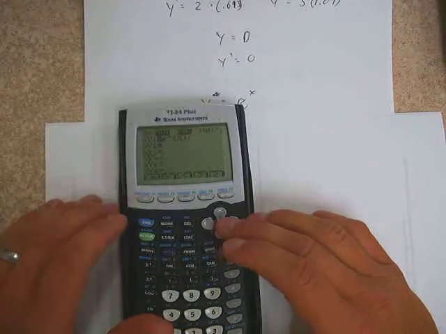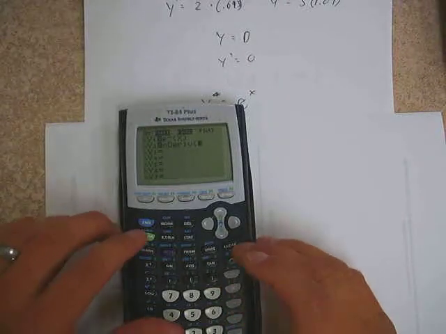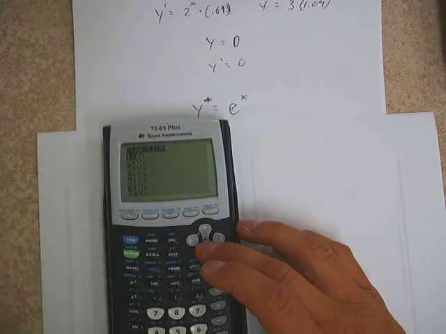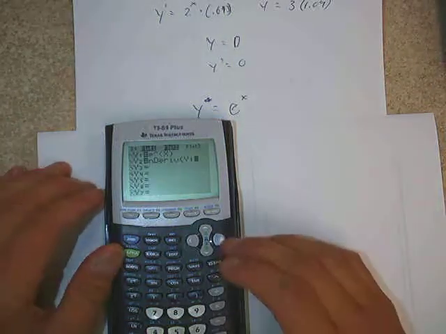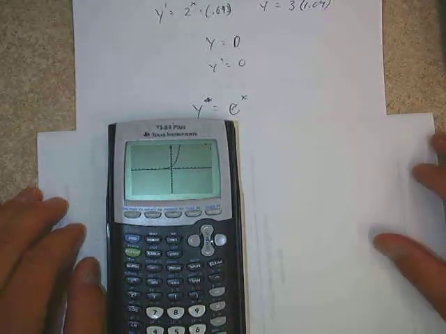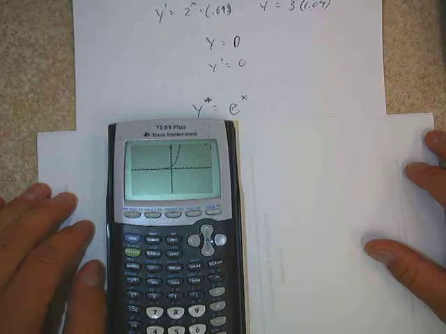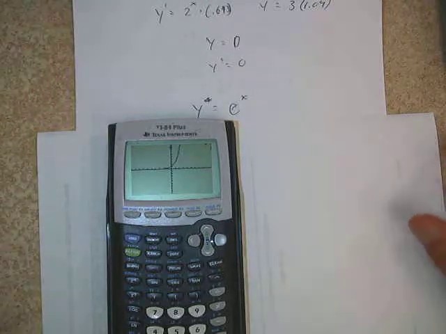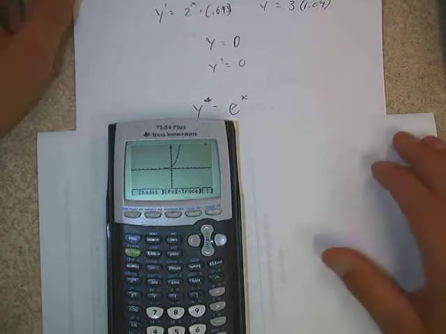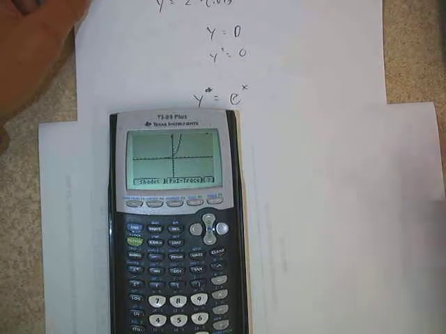And if we were to graph the derivative of it using our ender command, and hit graph again, notice that you don't see much. And the reason for that is because all the calculator is doing right now is redrawing the graph of y equals e to the x. As it turns out, the graph of the derivative of e to the x is itself.